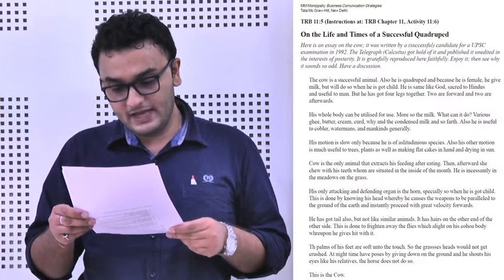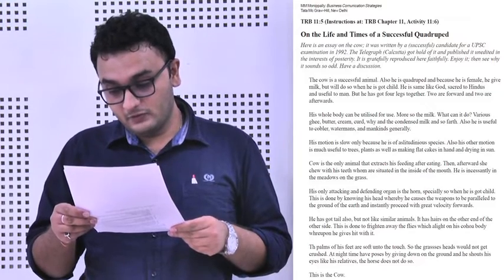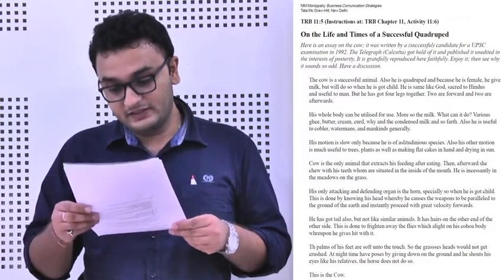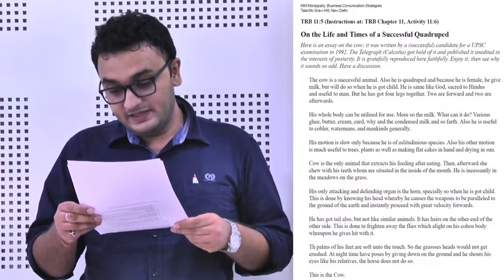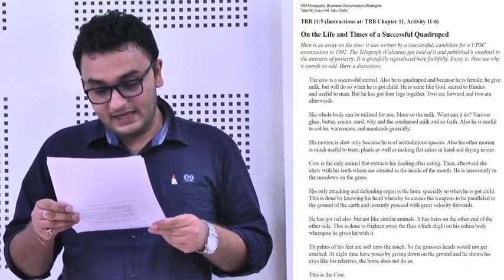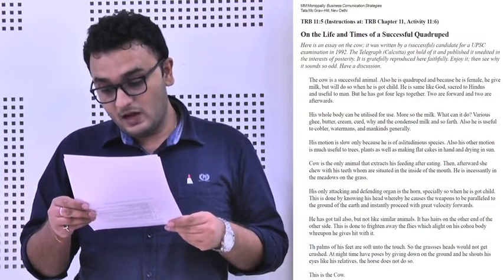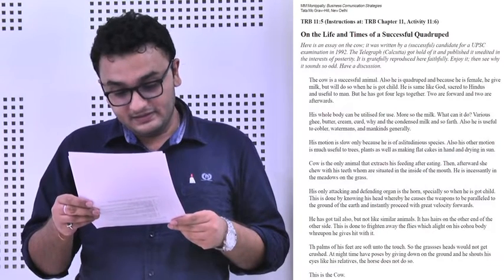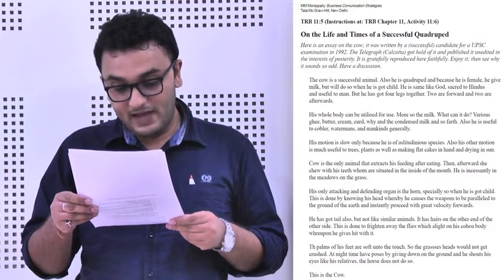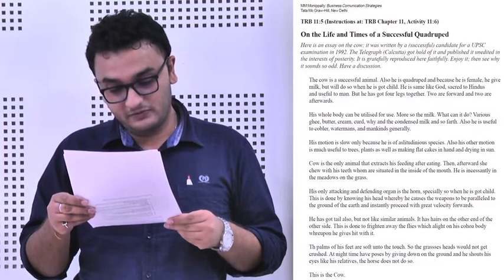Cow is the only animal that extracts its feeding after eating. Then afterwards, she will chew her own teeth which are situated in the front of the mouth. She is incessantly into the meadows on the grass. Her only attacking and defending organ are the horns, especially so when the cow has got a child. This is done by knowing her head, whereby she causes the weapons to be parallel to the ground of the earth and instantly proceed with great velocity forwards.